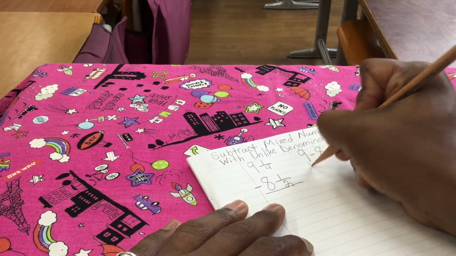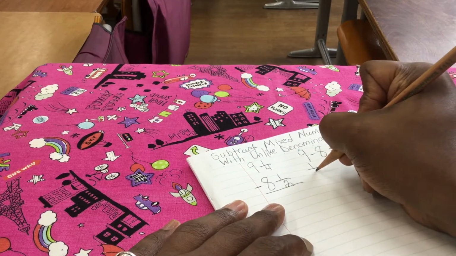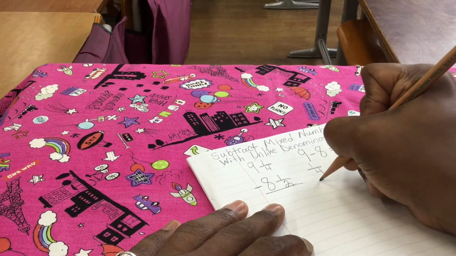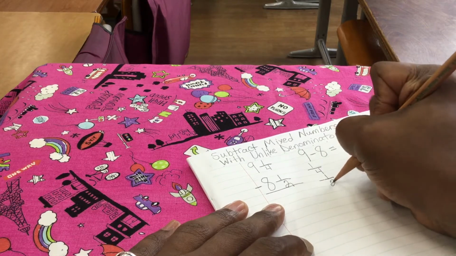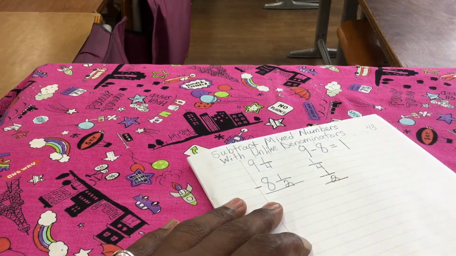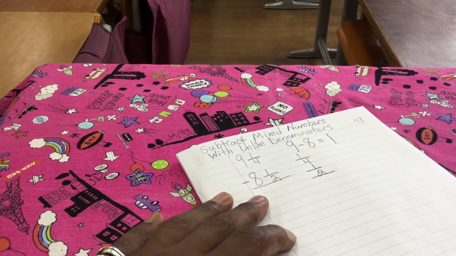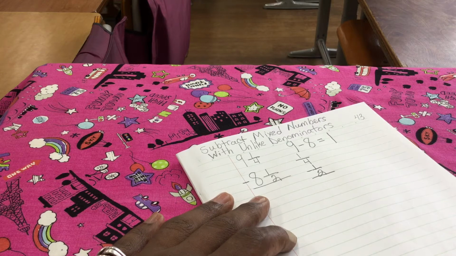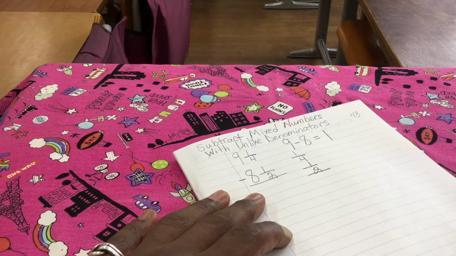So I have 1/4 minus 1/2. Okay? Well, we have to find our least common denominator, right? LCD. Least common denominator. Make sure you know how to spell least common denominator. That is a question on your test.